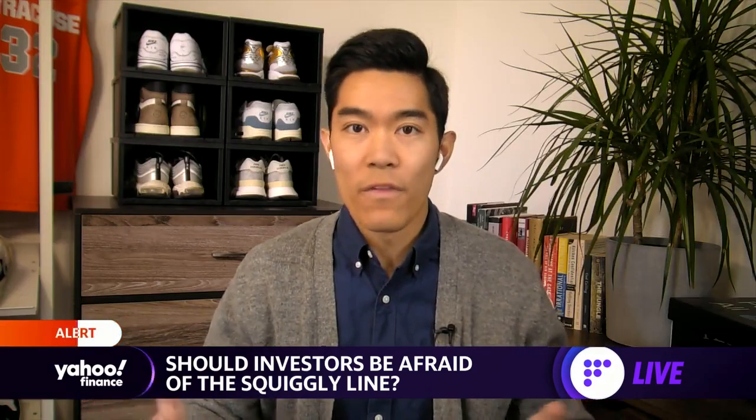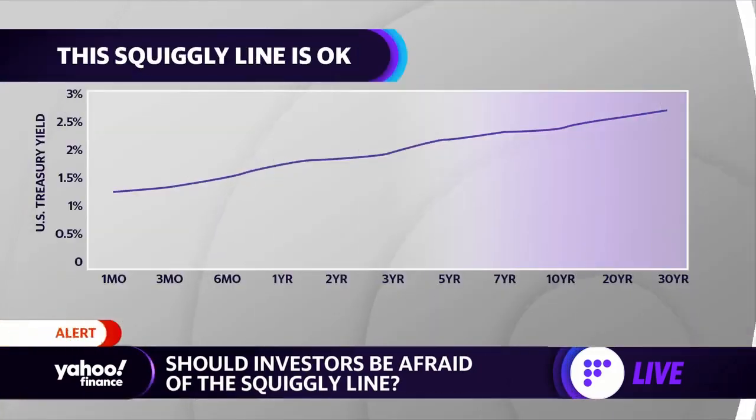Yeah, well, in finance news, there are a lot of squiggly lines, but one that everyone is talking about is the yield curve. Oh, yield curve inversion, we're going to enter into a recession. But really, essentially what it is, it's just a line. So why does the shape of it really matter?